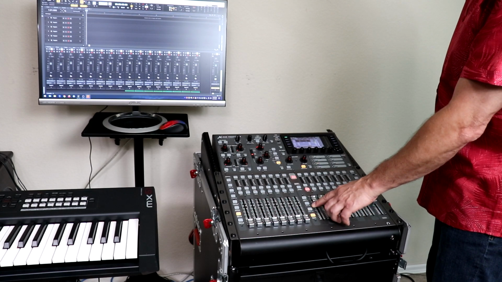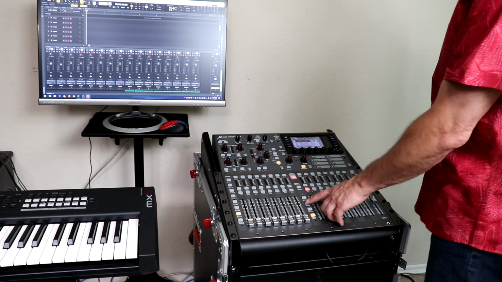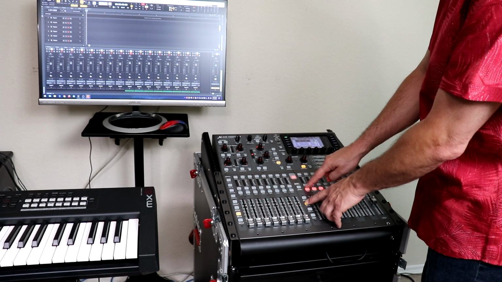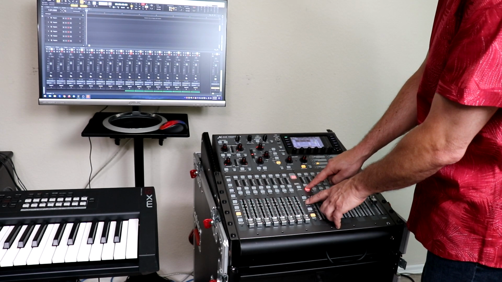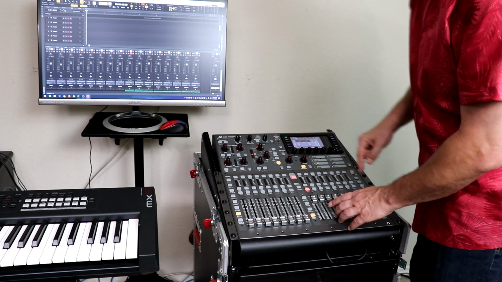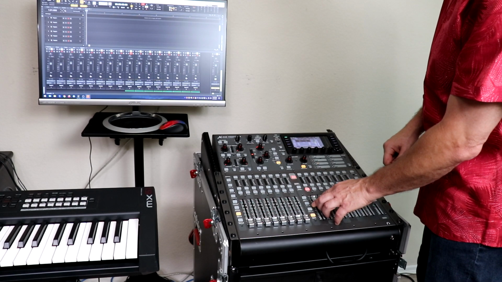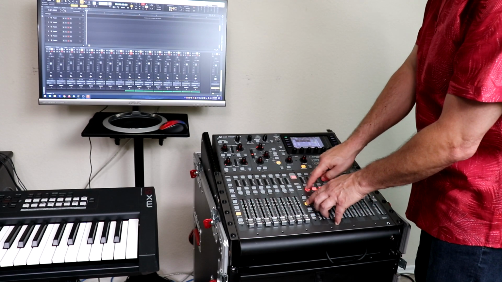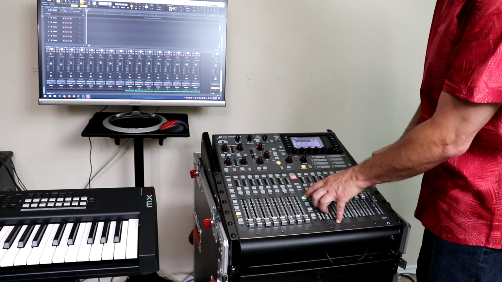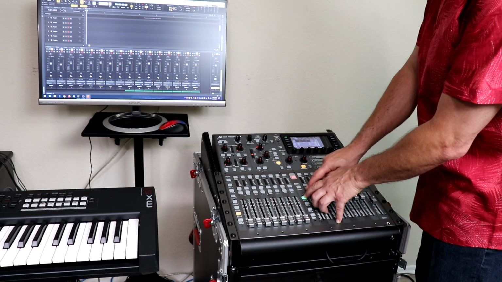We can hold down buses 1 through 8, and let's say we want to arm the first channel for recording, just hit that, and we should arm it. Oh, but see, we're on channel 9 because we're on the next group. So let's go ahead and unarm that for recording. And let's go ahead and hold down the DCA group and then move that back.